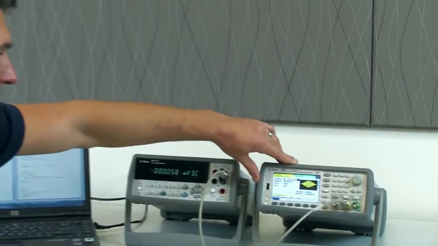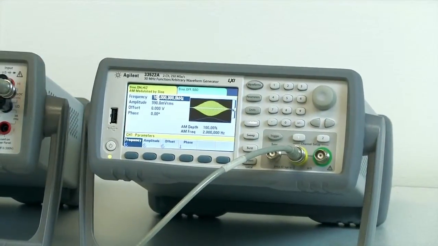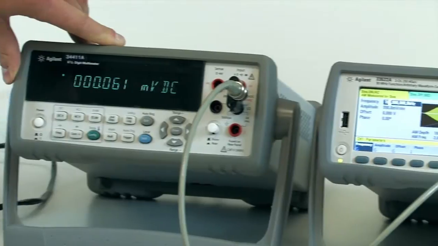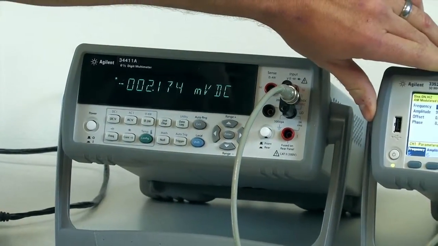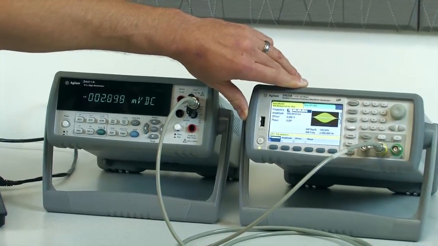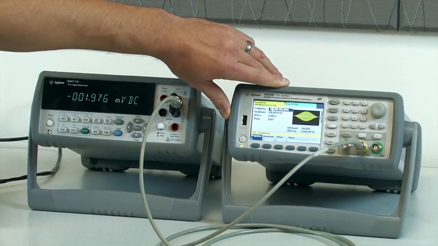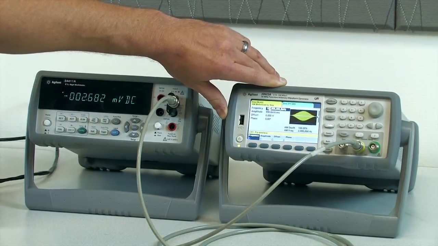So to show this demo, I've got two pieces of Agilent equipment. The first piece is right over here. It's a 33522A. It's a function generator. The next piece is a DMM. It's a 34411A. Now, the way I have my source set up is to produce a 100 kilohertz sinusoidal signal, and you'll notice it has amplitude modulation of 100% depth at a 2 hertz frequency.